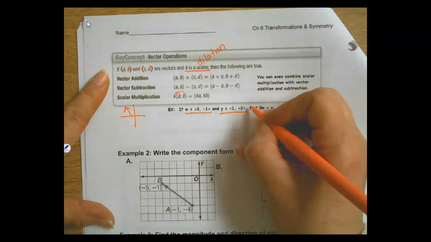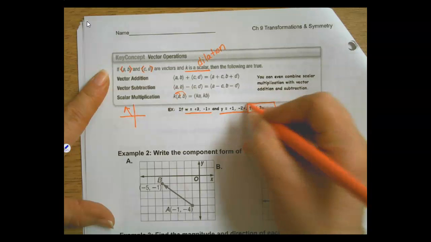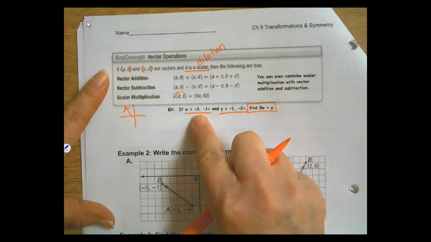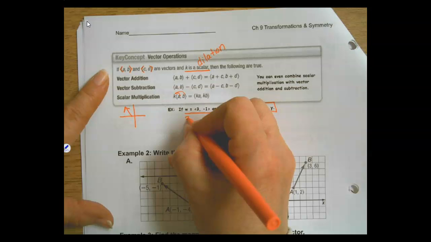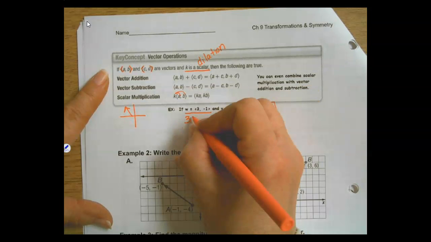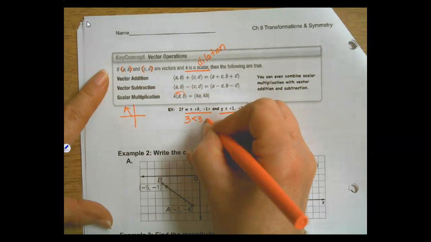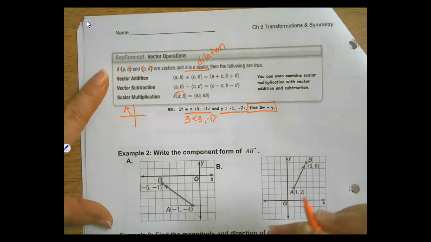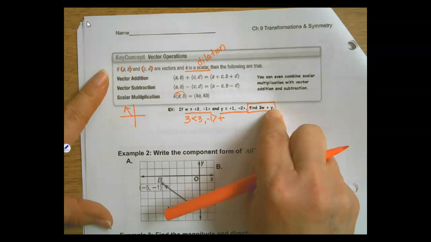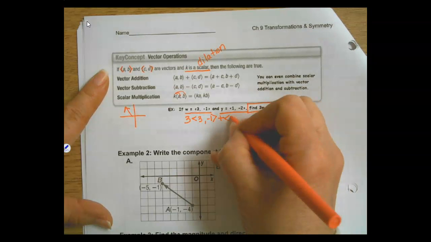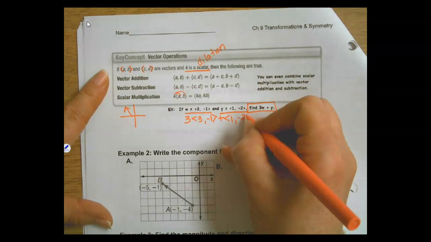We're going to find when you multiply the first one by 3 and add the second one. So you're going to say 3 times my vector of 3, -1, plus this vector, 1, -2.